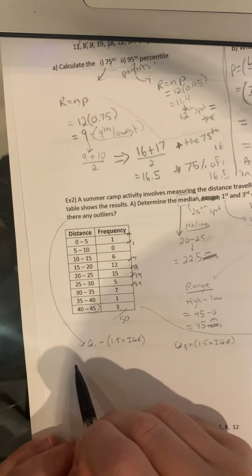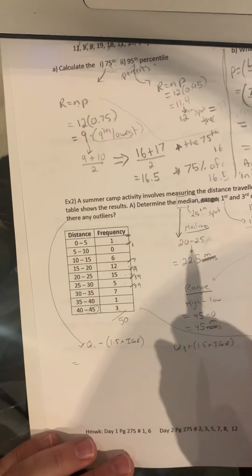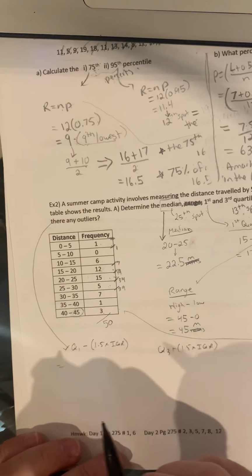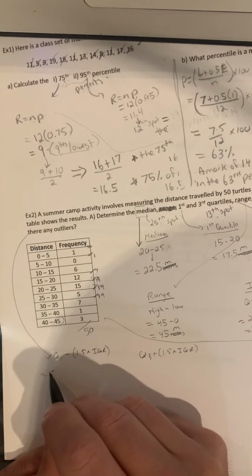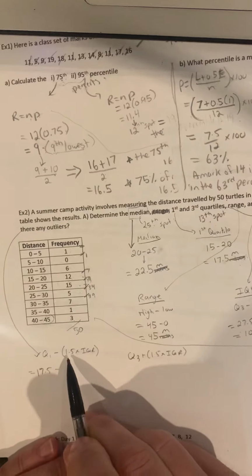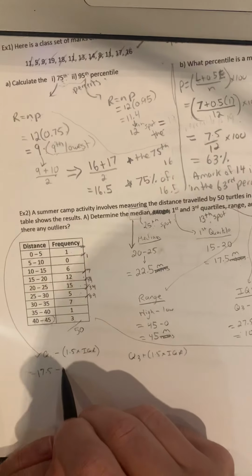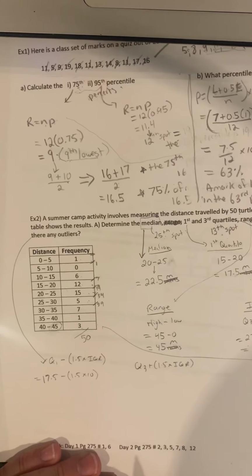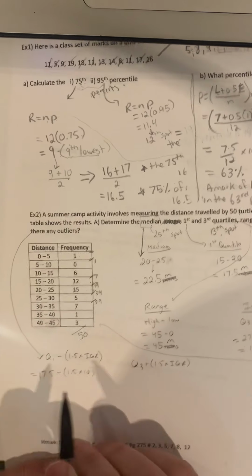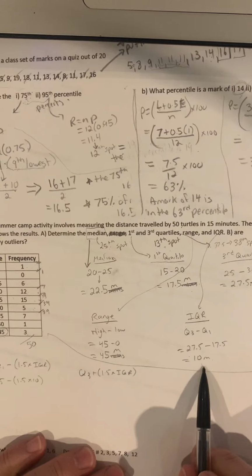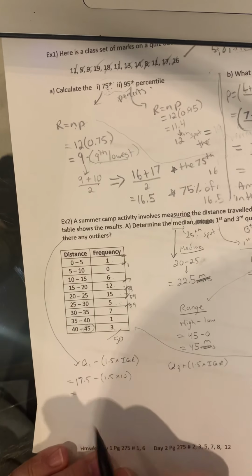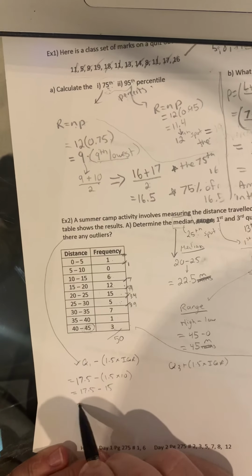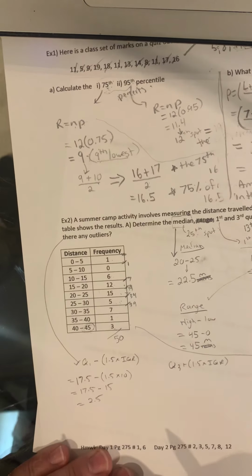Our Q1 is 17.5 minus 1.5 times IQR, so 1.5 times 10. The IQR is this. So we get 17.5, subtract 15, gives us 2.5.